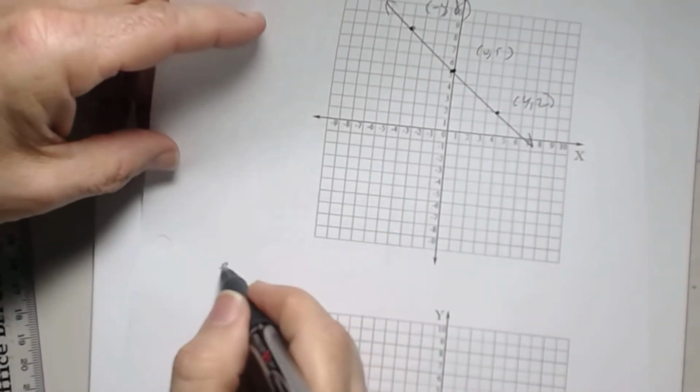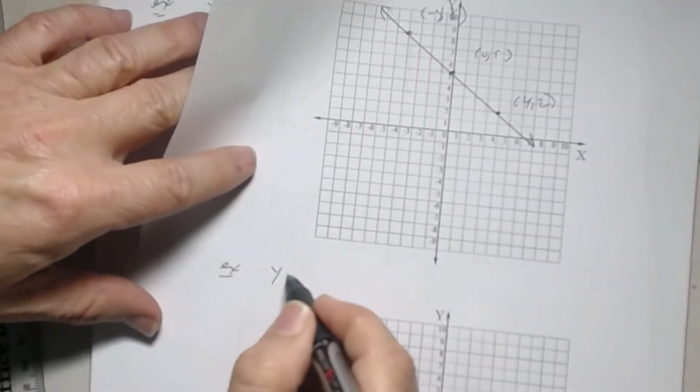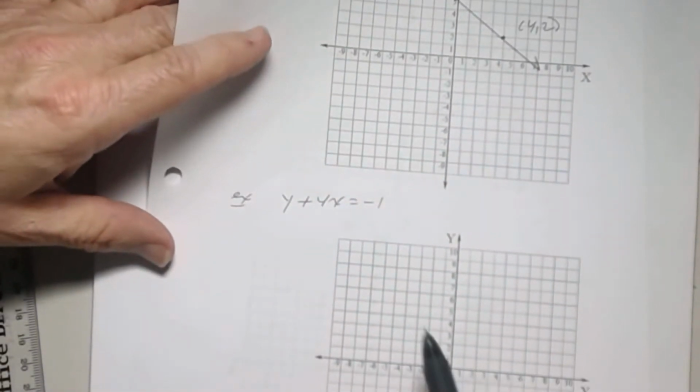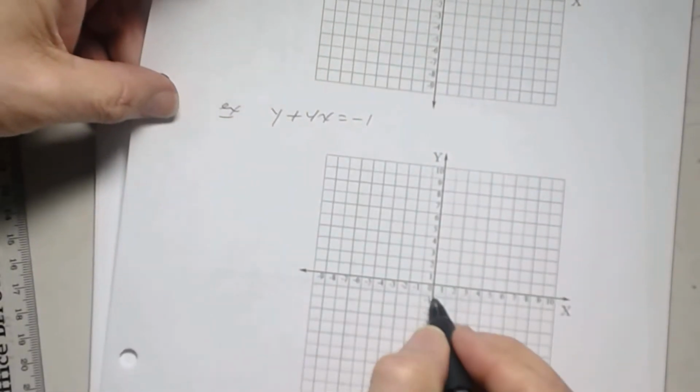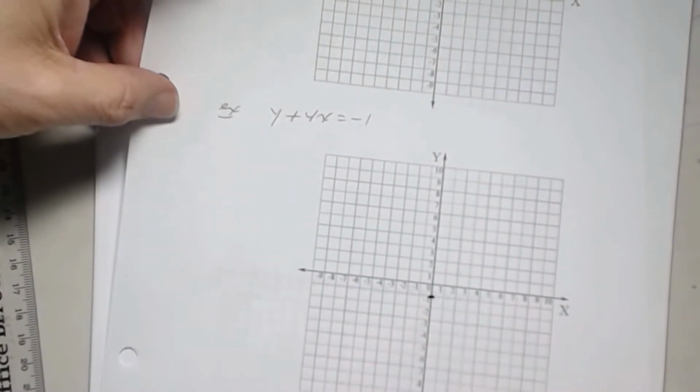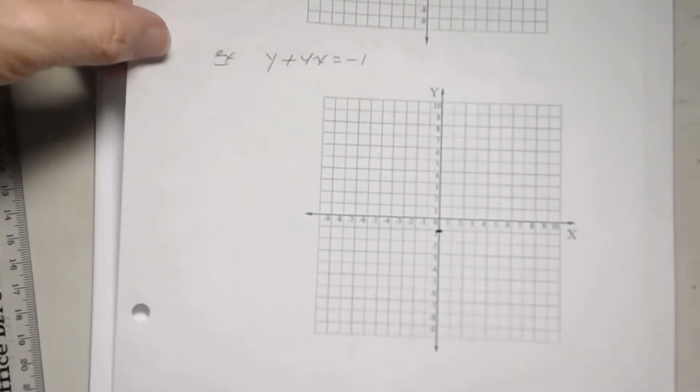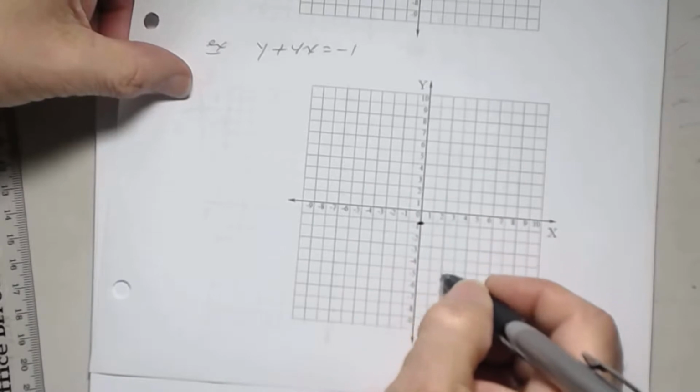So I'm graphing this example, which was y plus 4x equal negative 1. And I'm plotting those 3 points. The first one was 0, negative 1. So that's on the negative y-axis. The other one was 2, negative 9. That's in the 4th quadrant.